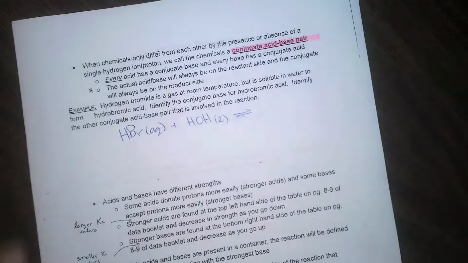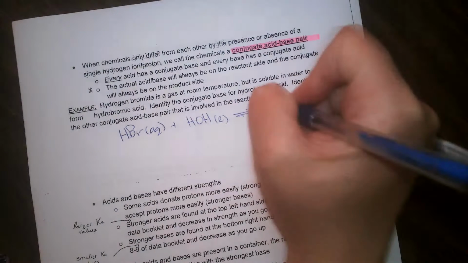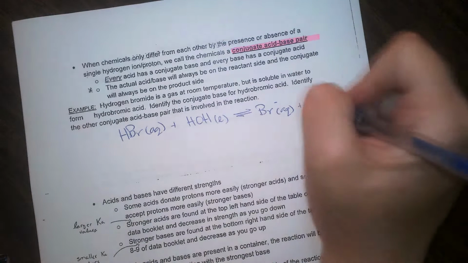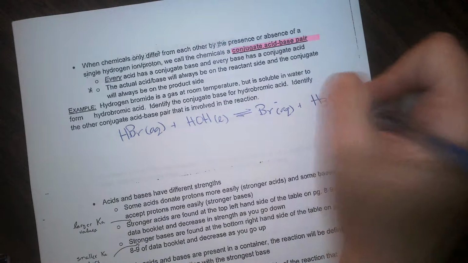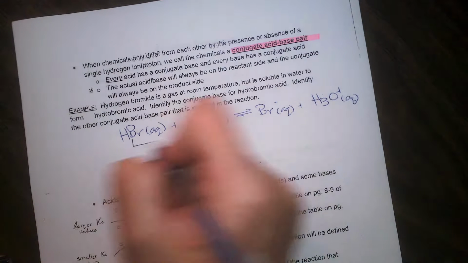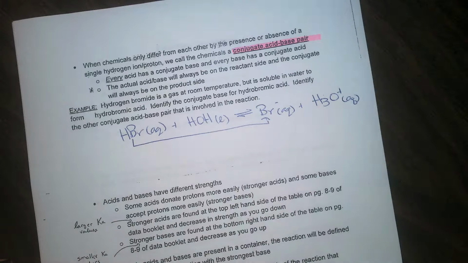And so what happens? We're going to see the Br minus. Did it gain or lose a proton?